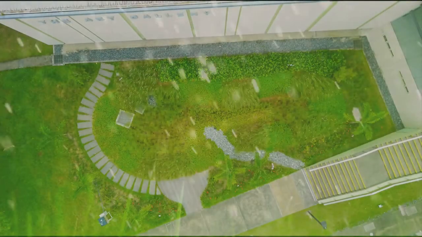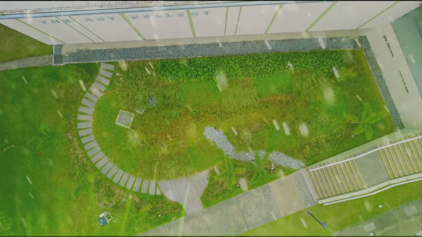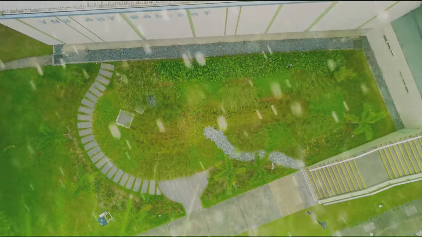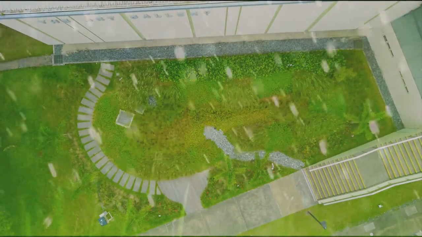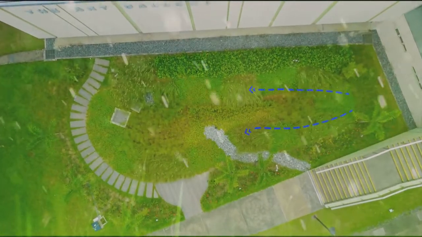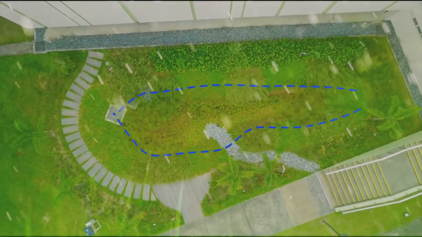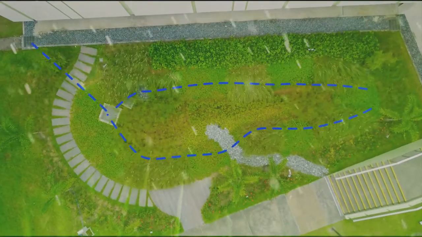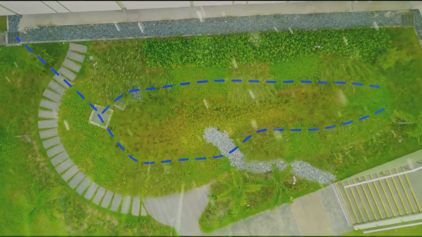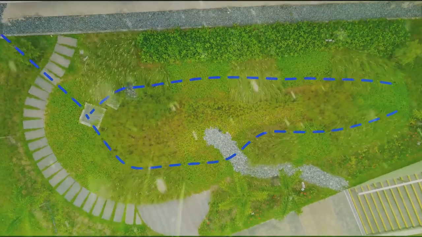The infiltrated water in the NIE rain garden collects in the underdrains, which are 100 mm diameter perforated plastic pipes that run parallel to each other at the bottom of the rain garden. The water then leaves the NIE rain garden through a collection sump and then onward to a nearby drain.